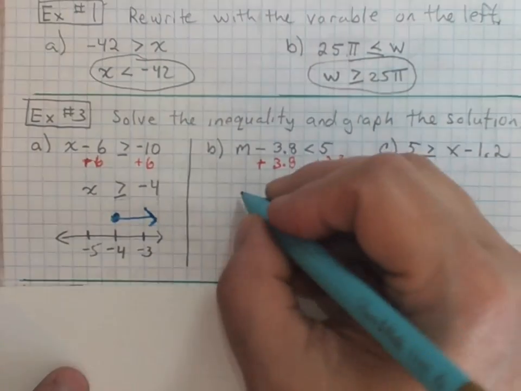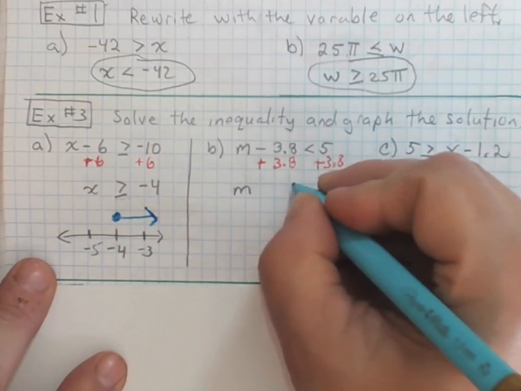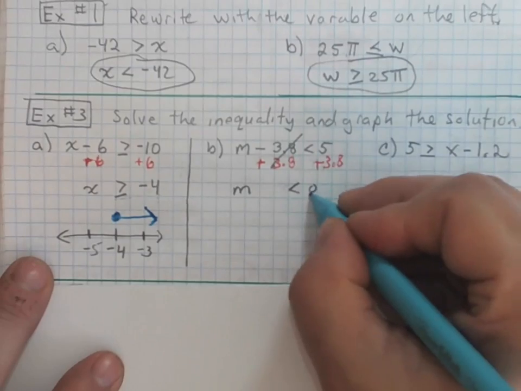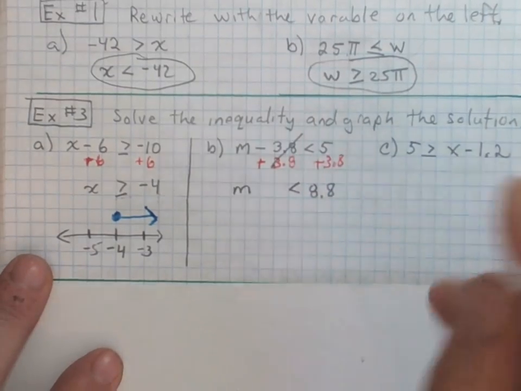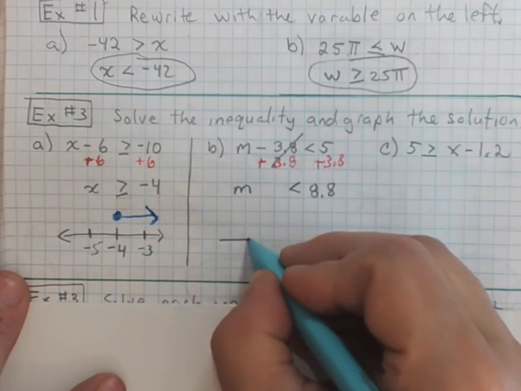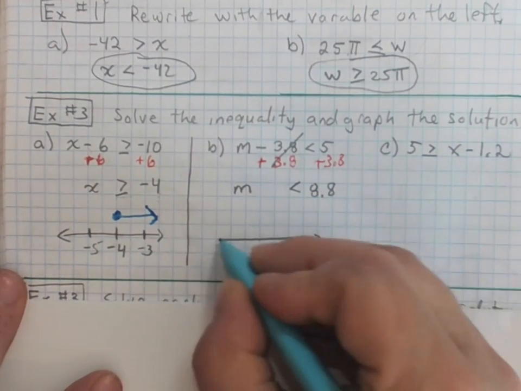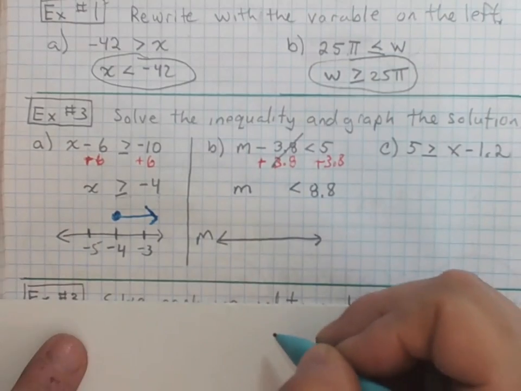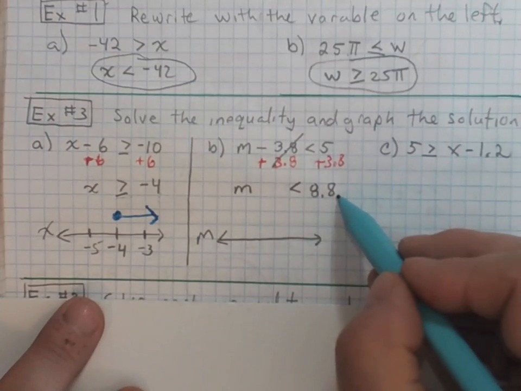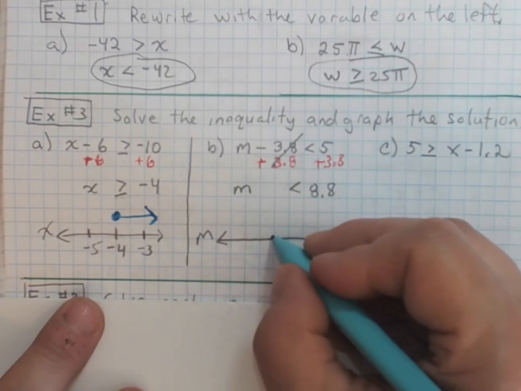Simplify. All right. Graph. That's my number line. I think I forgot to put the variable on this one. This was an x. Okay, so my number is 8.8.